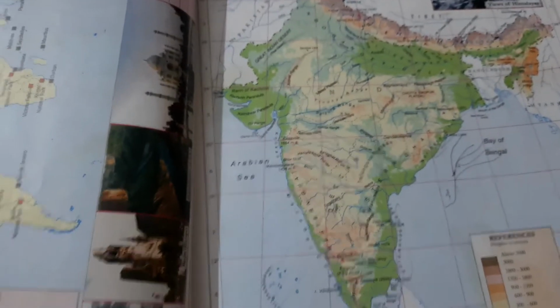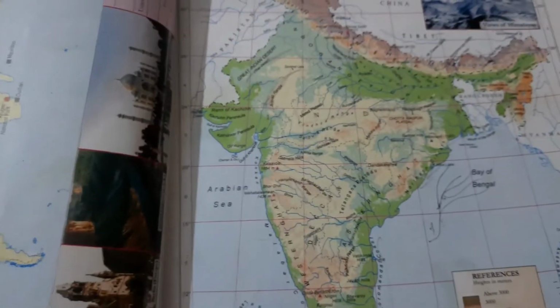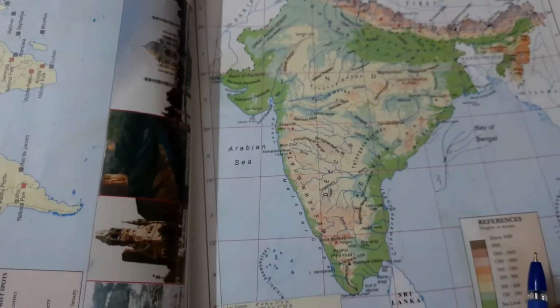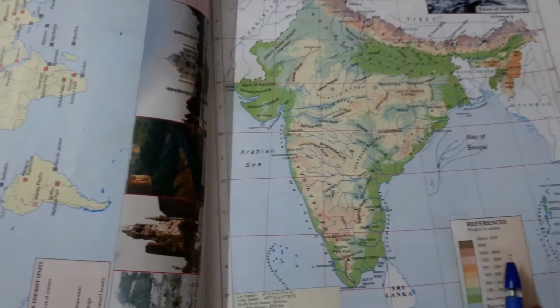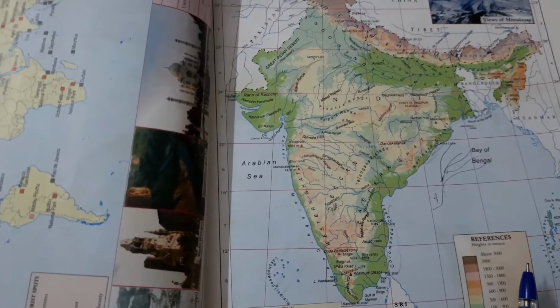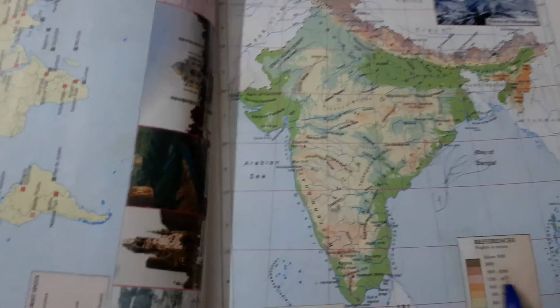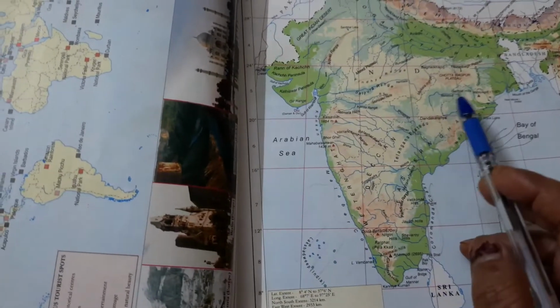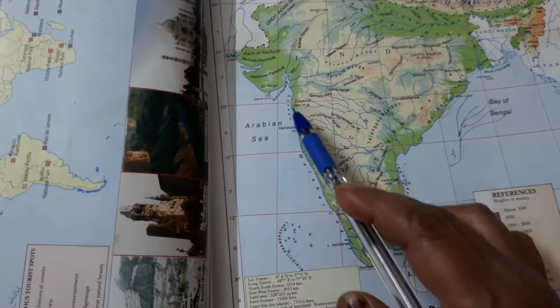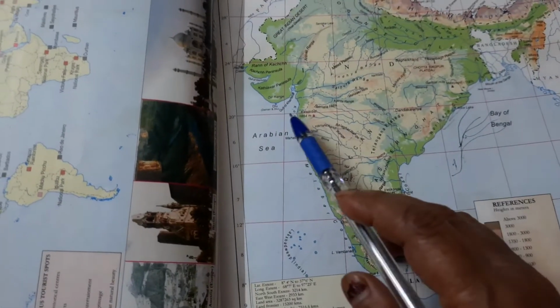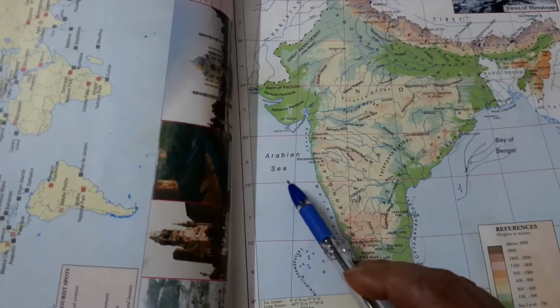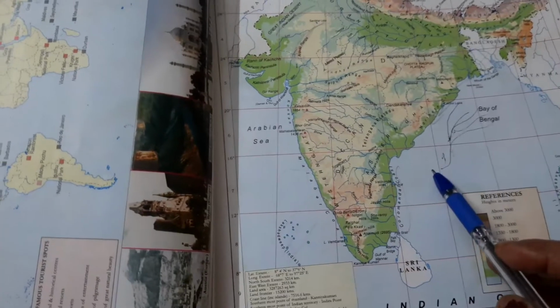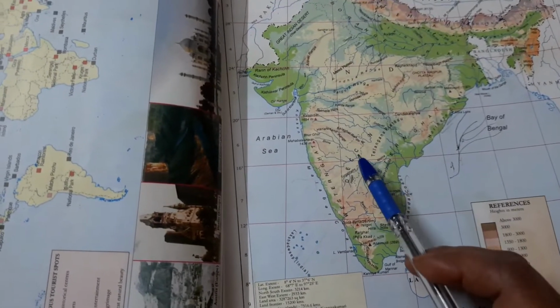Before explaining Peninsular rivers, children, let us open our atlas and see what are the Peninsular rivers. Peninsular rivers originate from the Peninsular region of India. Why is it called Peninsular? Already I have explained to you, because the southern part of India is surrounded by water bodies on three sides. So it is called Peninsula.